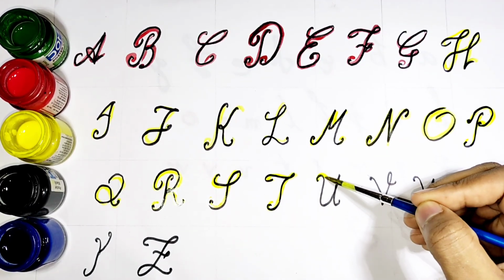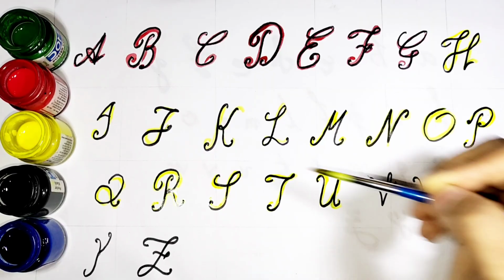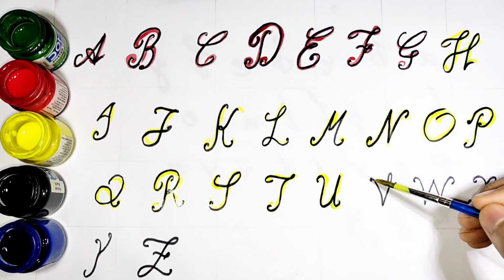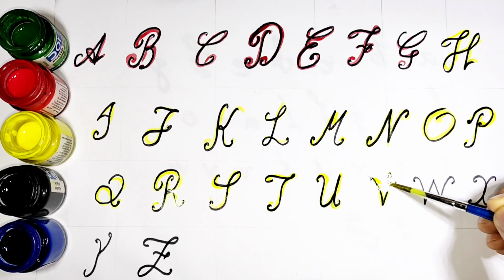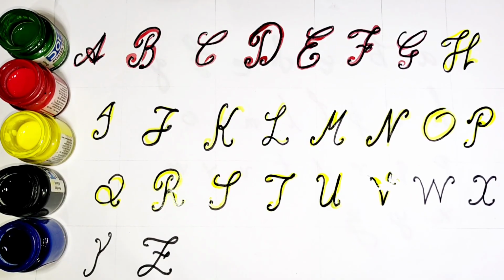The next one is U. And now we're coloring the alphabet V. V for van, V for vanilla. The next one is W.